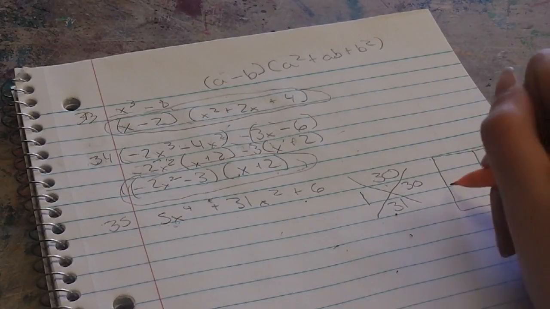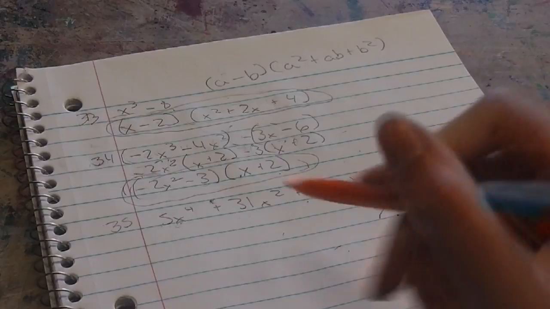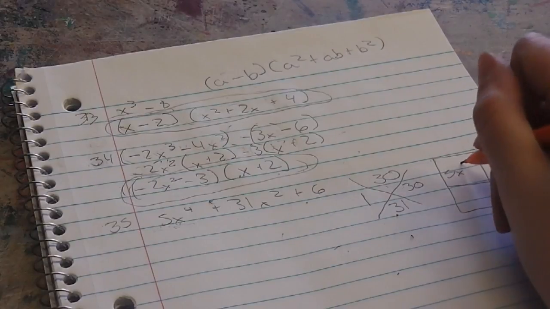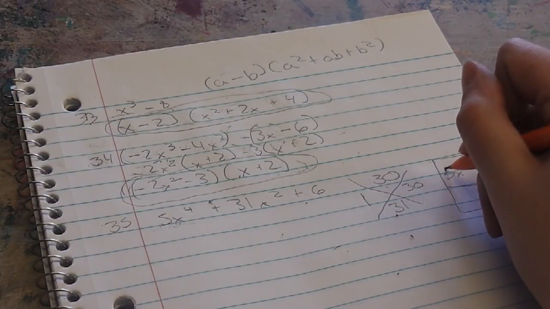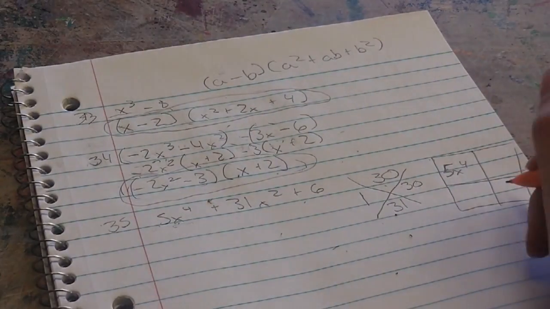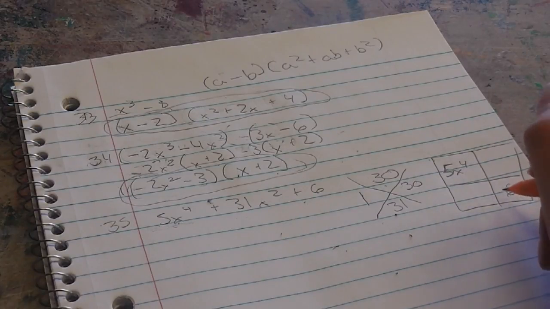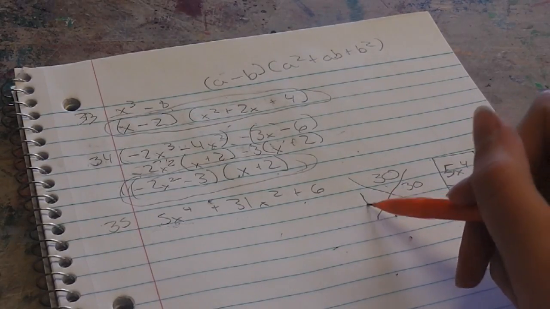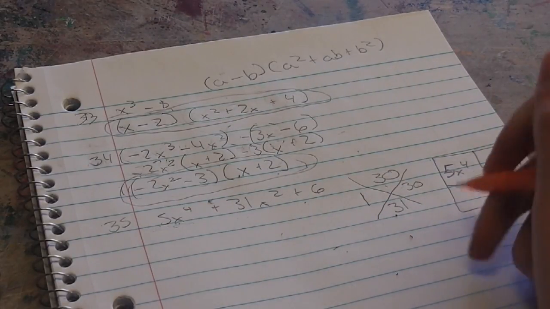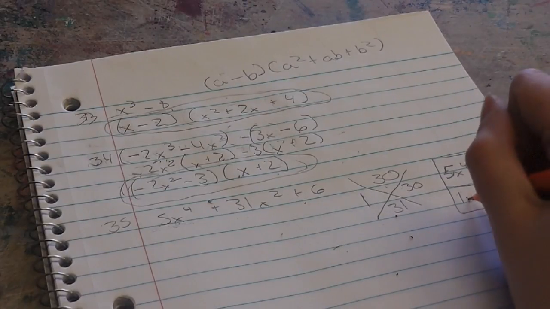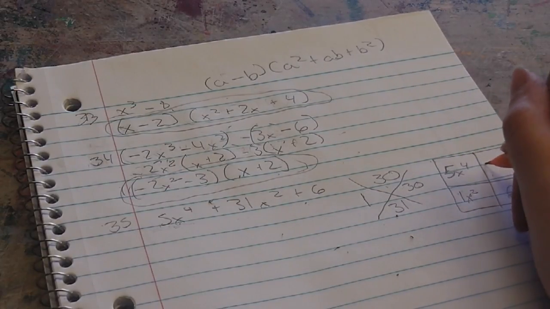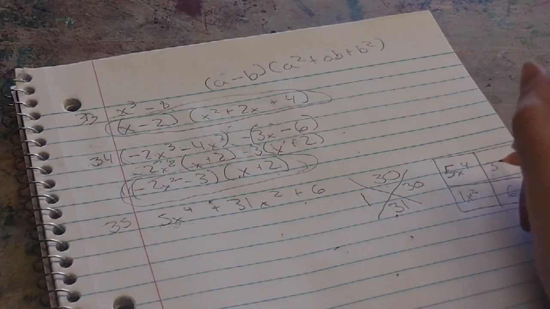And then over here we're going to do a box, and we're going to split it up into 4 parts. Now we're going to take your whole a with the variable and everything and put the 5x to the 4th. And then we're going to take your c, which is the 6, and put that in the bottom corner. Now we're going to take these two side numbers and put them in these two corners of the box. But instead of just having a 1 and a 30, we're going to have a 1x squared and a 30x squared.